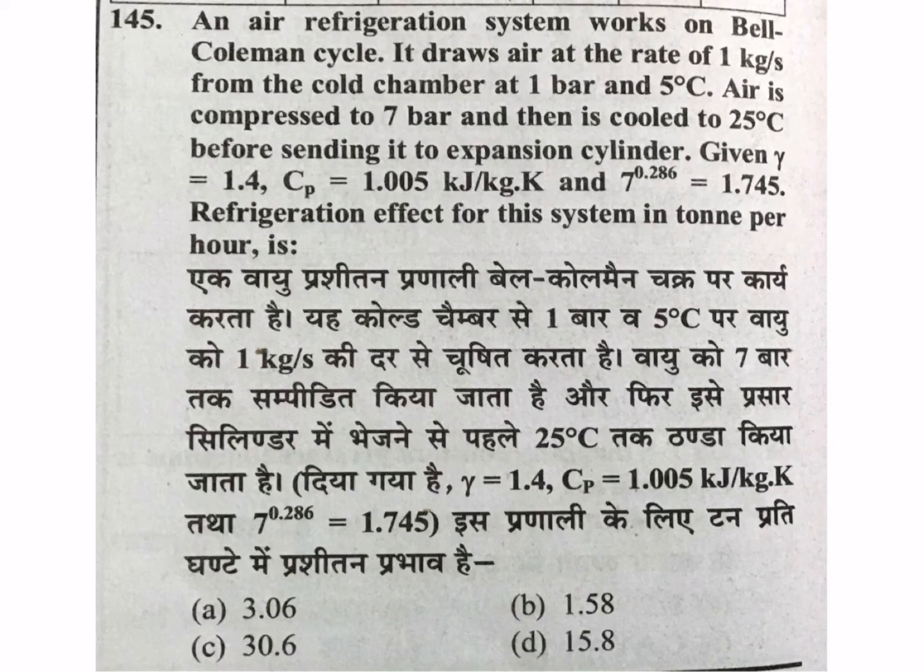This question is from RSC. Time taking question. It's better to leave this type of question because it will take more than 2 minutes.